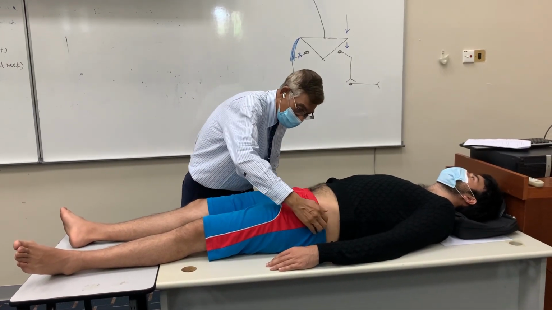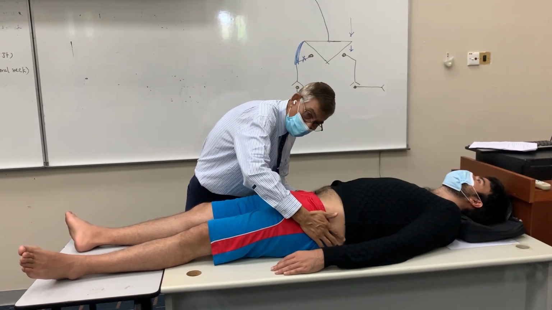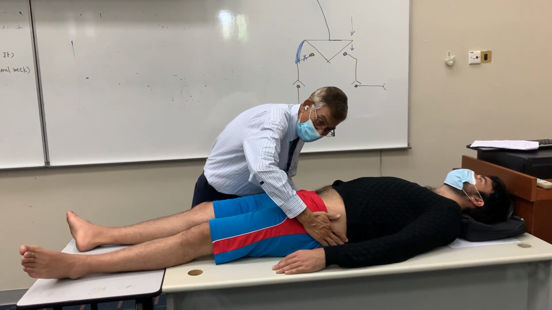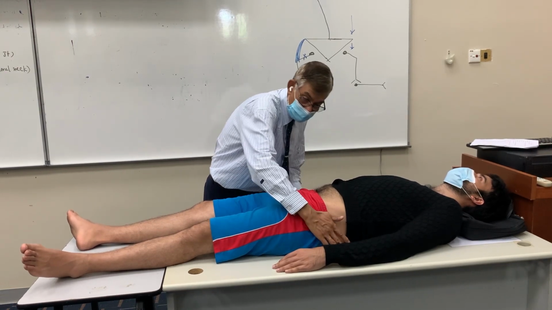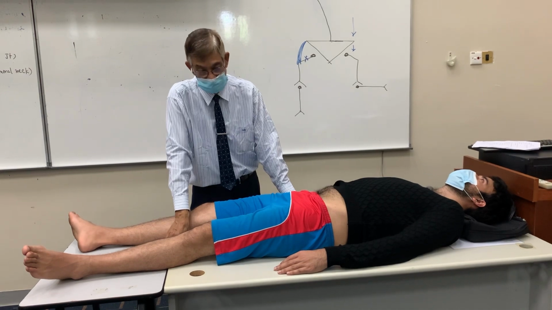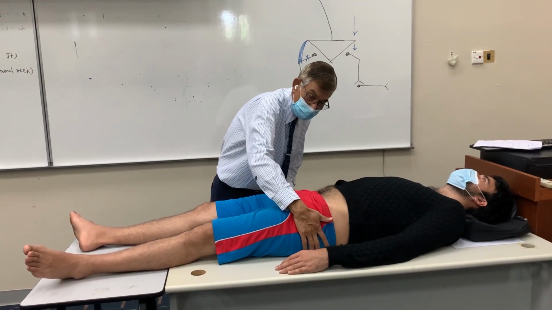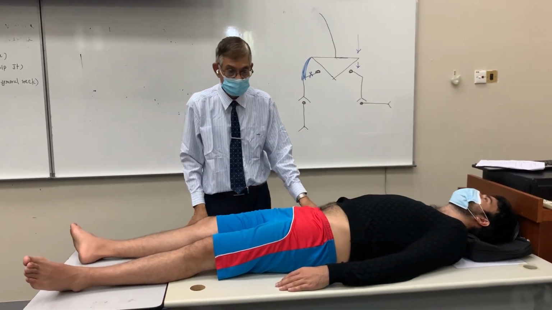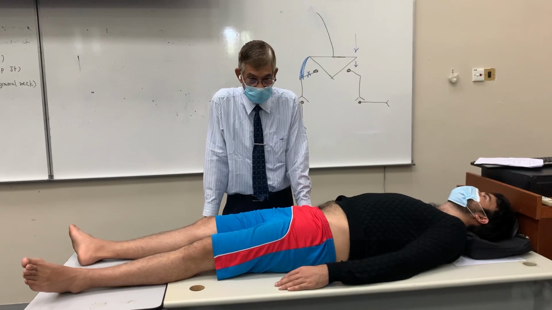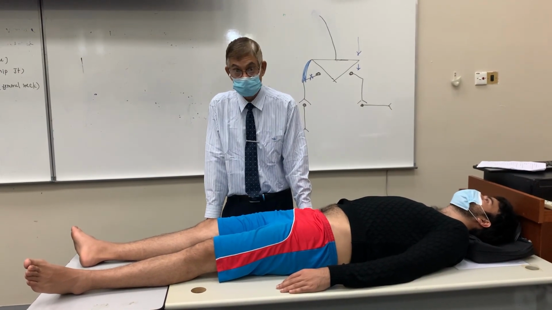Second stage, you have to press on the greater trochanter. Place your hand on the greater trochanter and press from both sides. If there is tenderness, the hip compression test is positive. So here, the pelvic compression test, and here, the hip compression test. The pelvic compression test is positive in pelvic fractures. The hip compression test is positive in hip fractures.